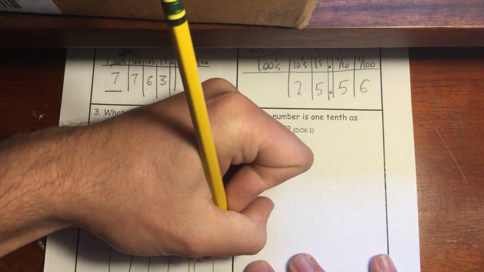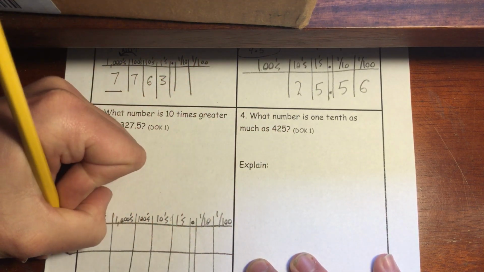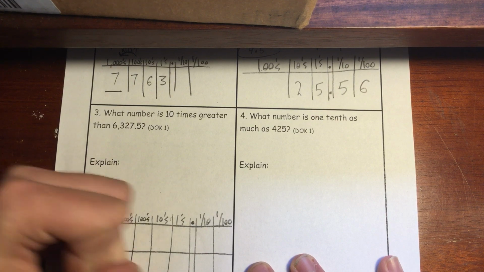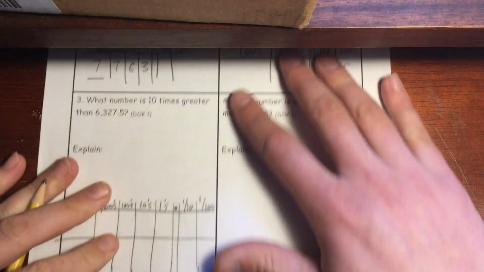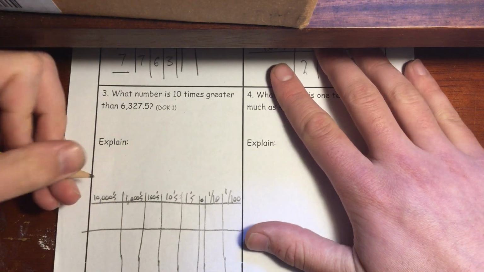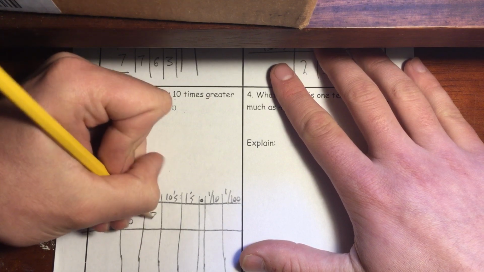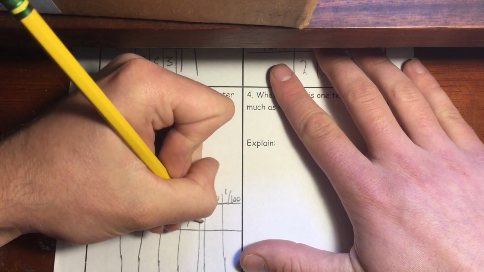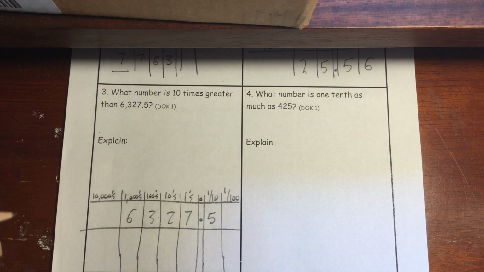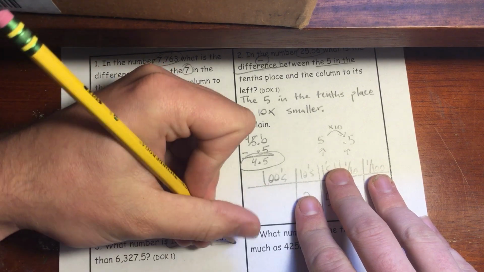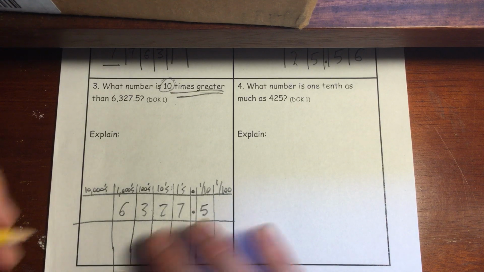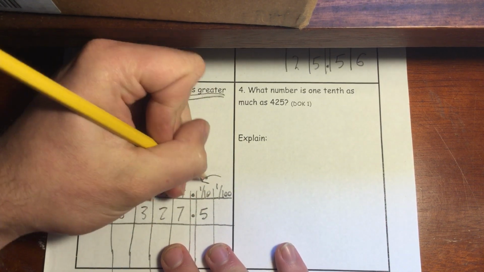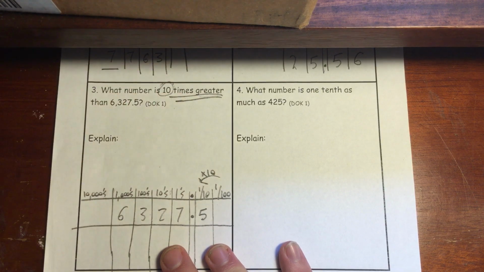I'm going to split this right down the middle, so I have the opportunity to write two numbers. The first thing I'm going to do is put my original number, 6,327 and 5/10, into my place value chart. Now I'm seeing what direction I'm going to go. 10 times greater tells me it's getting bigger. So I know that when I move up a place value, I'm getting 10 times larger.